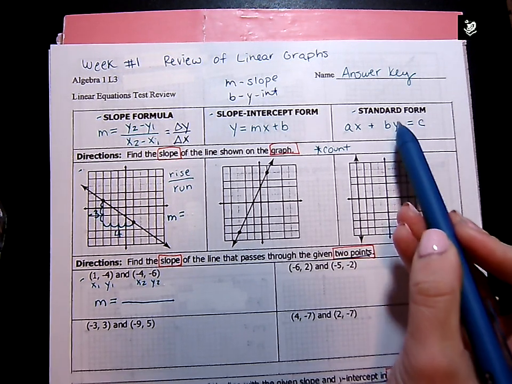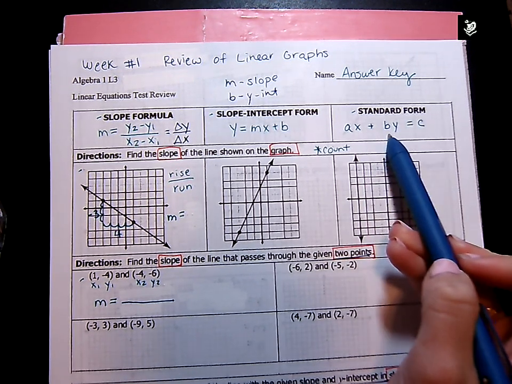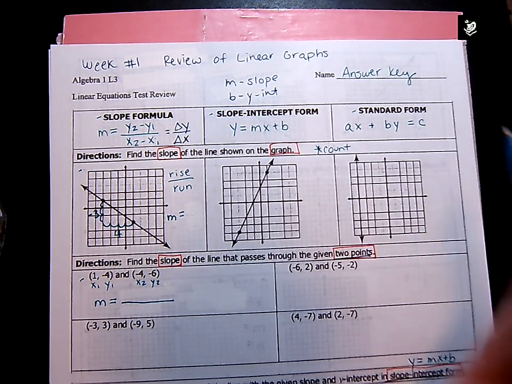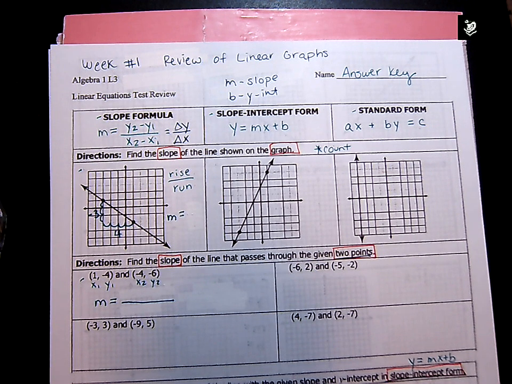And then we have our standard form, ax plus by equals c. So x and y are on the left side, the constants on the right side. I'm going to do one problem in each section just as a little review to help you along, and then you can try the other ones on your own for practice.